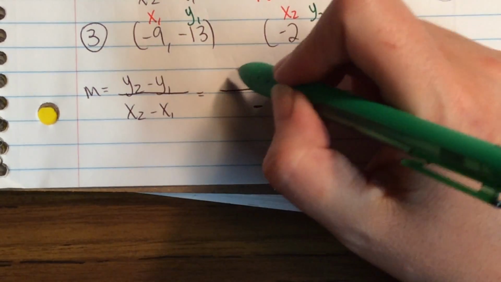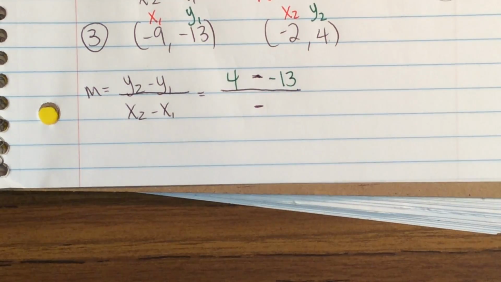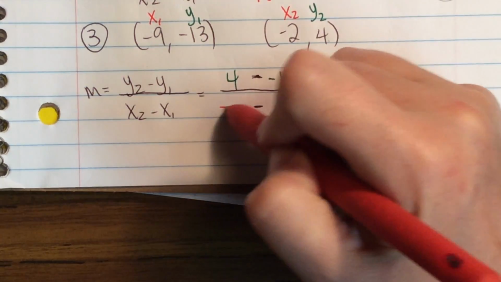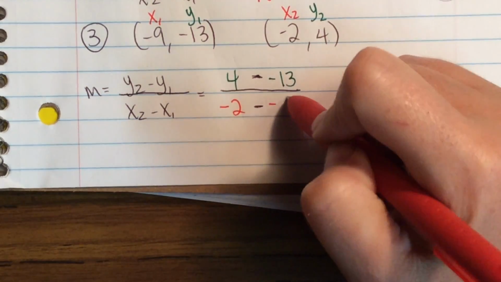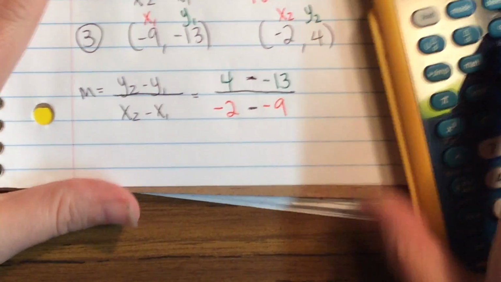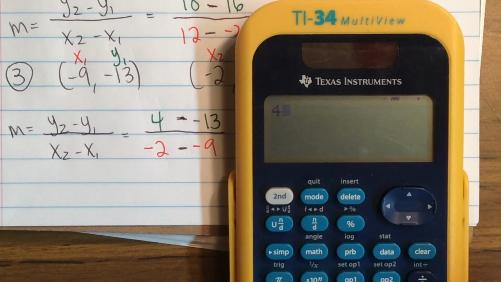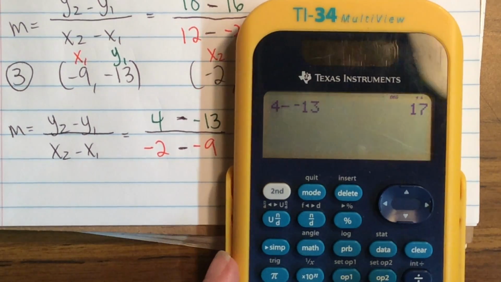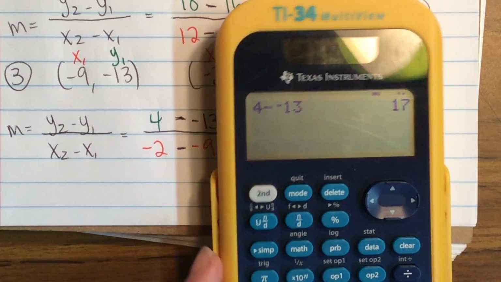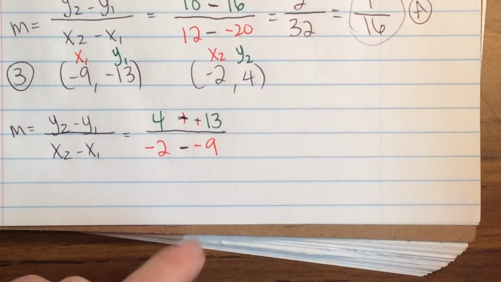So I have 4 minus -13. Then I have -2 minus -9. And I'm just going to put these in my calculator. So 4 minus -13 is +17. And that makes sense because when you have double negatives side by side, they really cancel each other out.